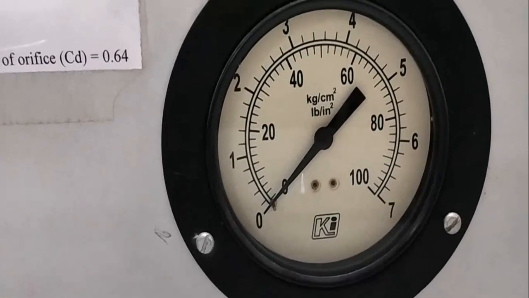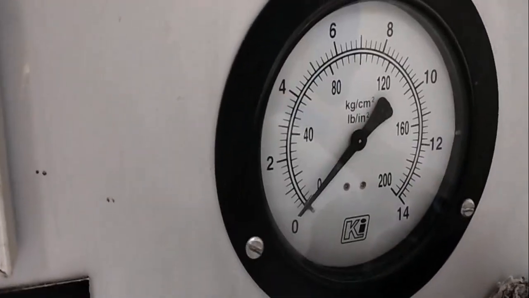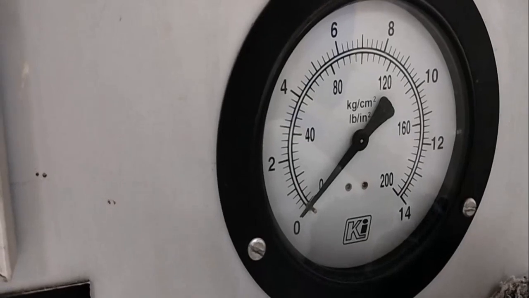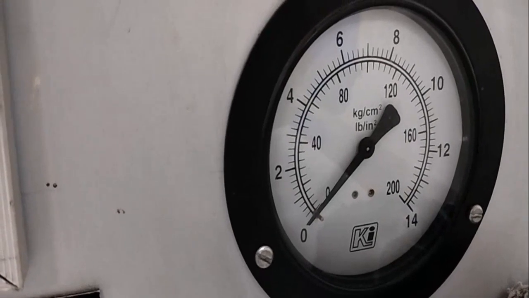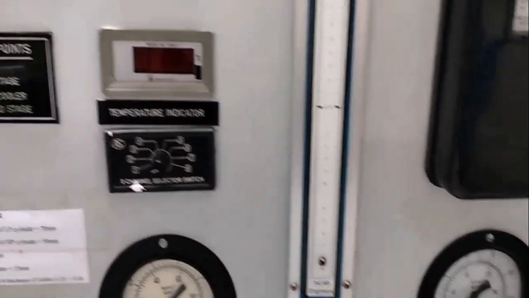For the low pressure cylinder, this is the gauge to measure the pressure in the low pressure cylinder, and this is the second pressure gauge used to measure the pressure in the high pressure cylinder. Later, this is the U-tube manometer to measure the airflow.